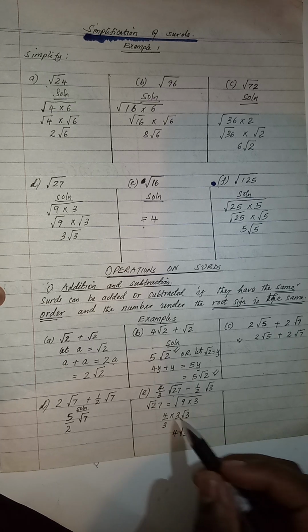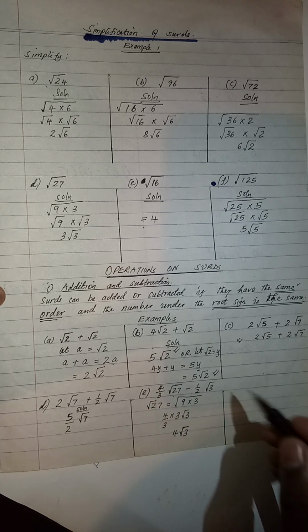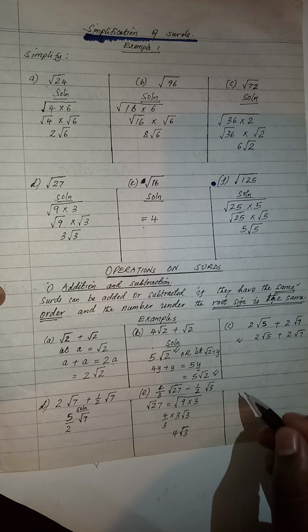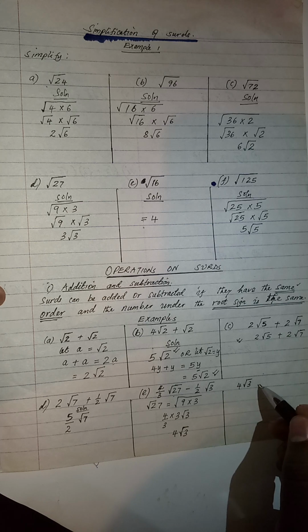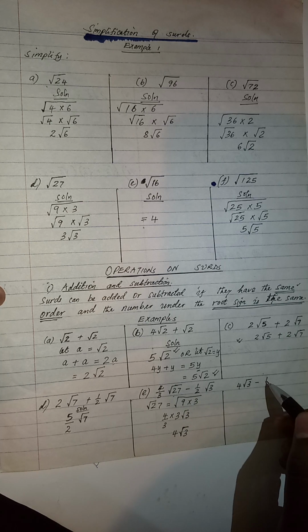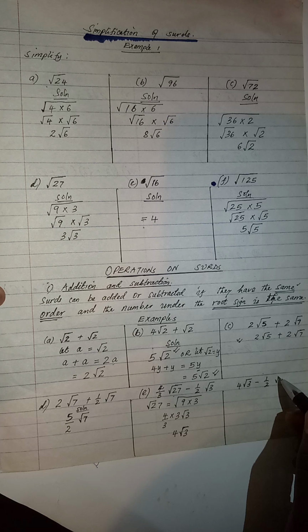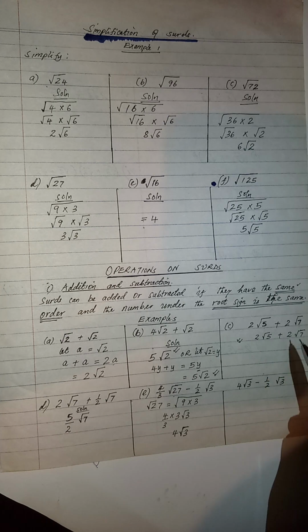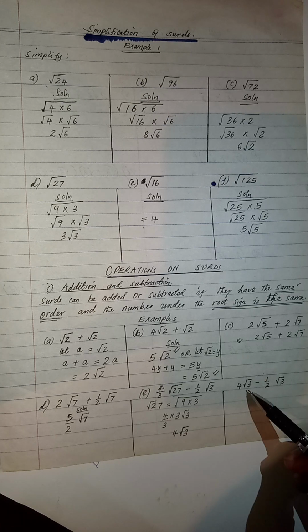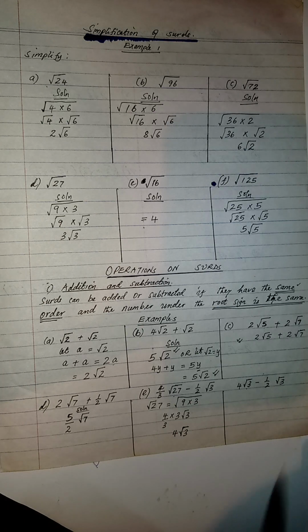So the first part here will simplify and give us 4 root 3, so we can write our two surds as 4 root 3 minus the second part, which is a half root 3. Since the two surds are under the square root sign, the order is 2, and the number under the root sign is 3 and 3. So the number under the root sign is the same, so we can subtract the two surds.